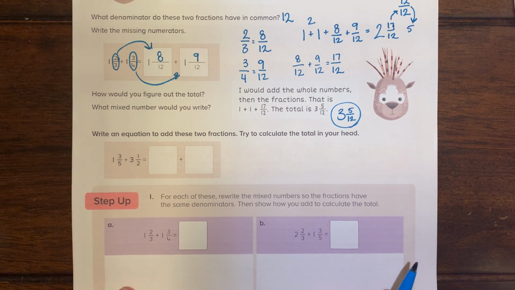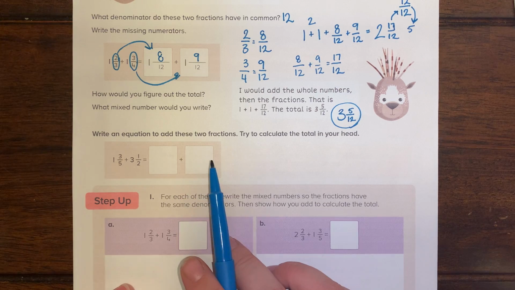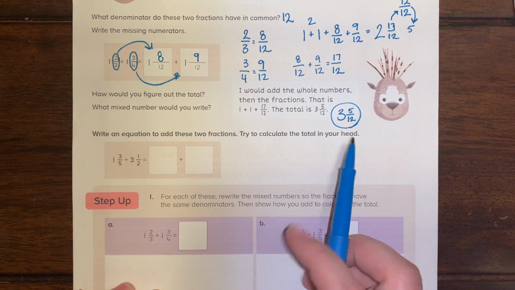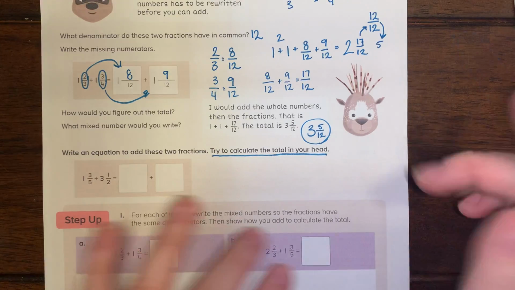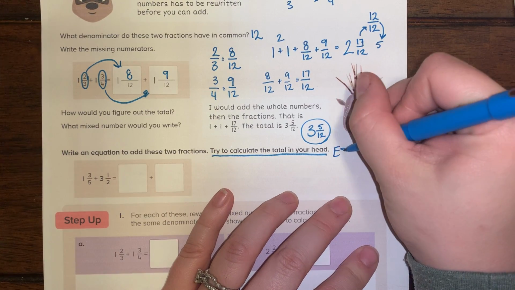Okay. Write an equation to add these two fractions. Try to calculate the total in your head. Ooh, so when we try to calculate the total in our head, what are we doing? We are estimating.